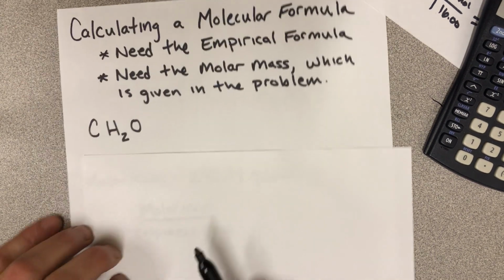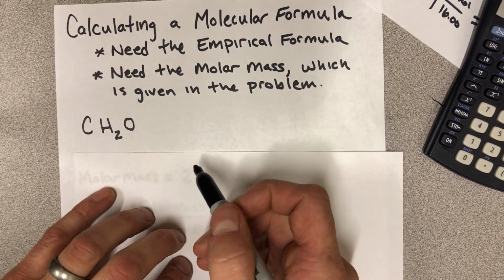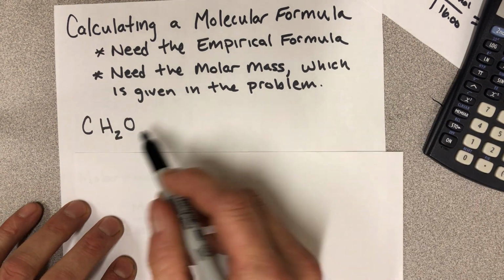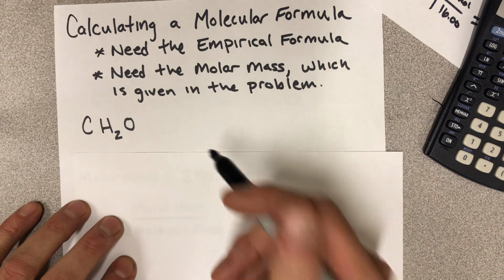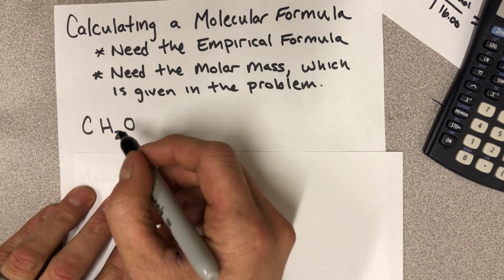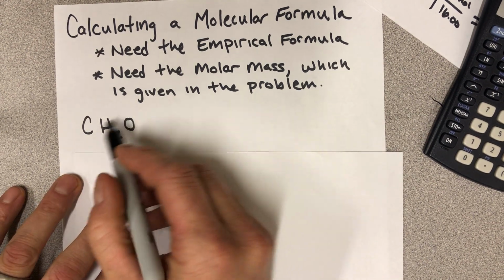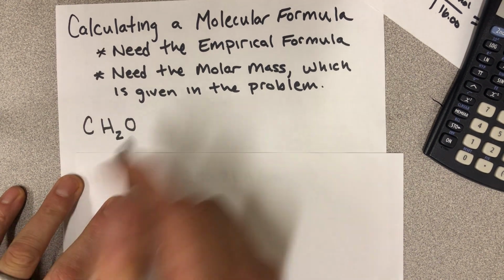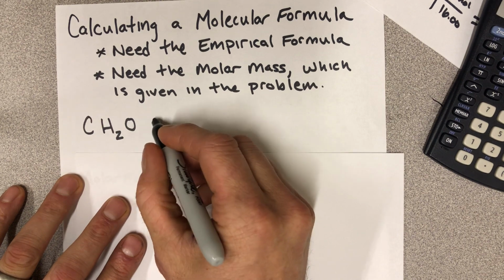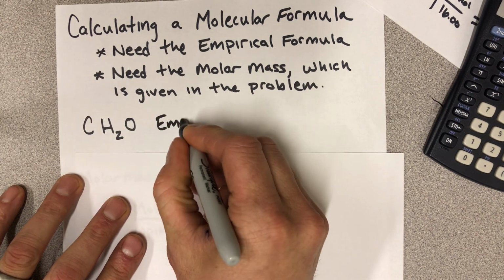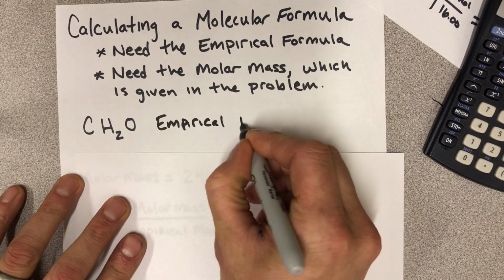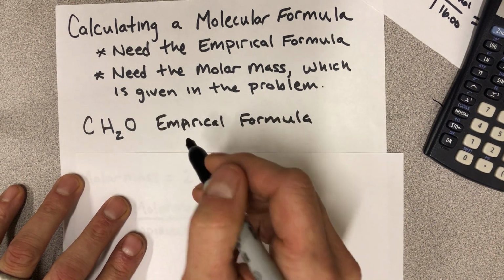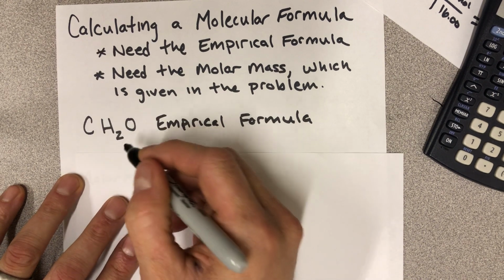Let's just say that you did all of the work of finding an empirical formula. You did all the percentage to grams, grams to moles, divide by the lowest number of moles and whatnot, and you ended up with an empirical formula of CH2O. All right, so this is called your empirical formula, and that's something that you calculated, you figured this out from the problem.